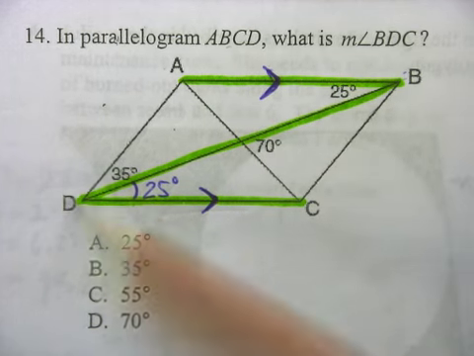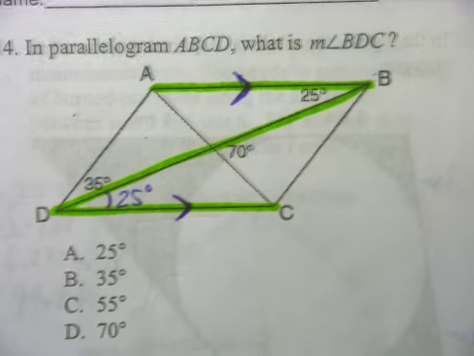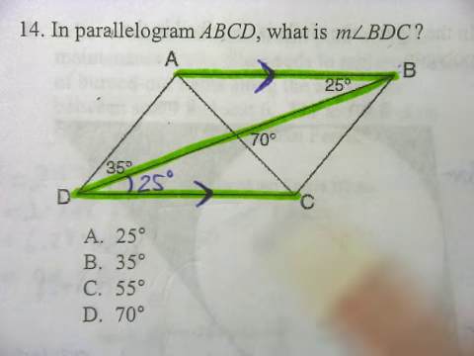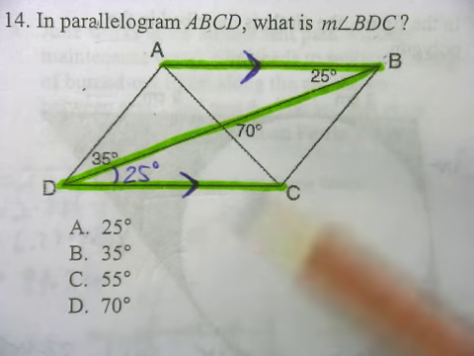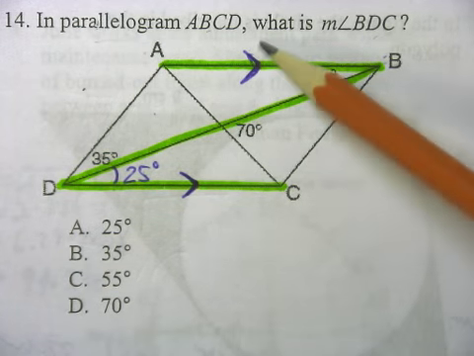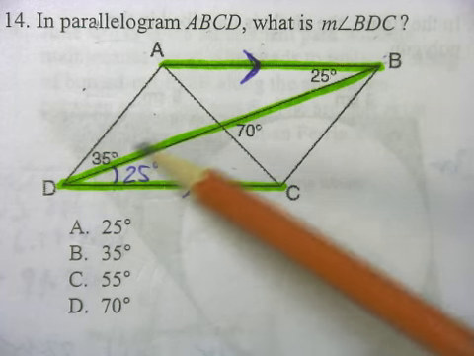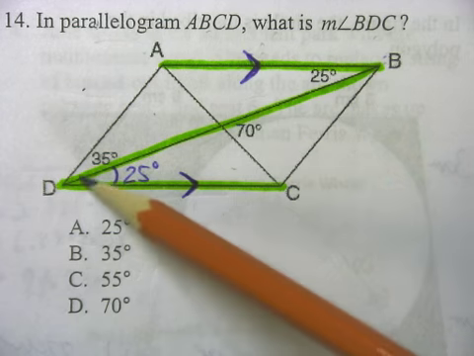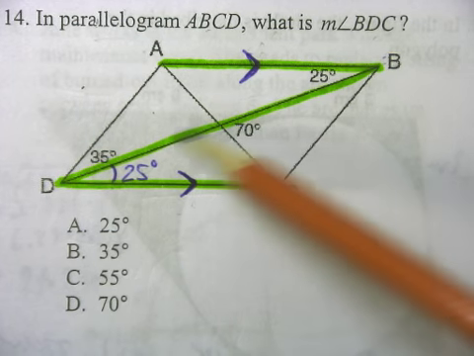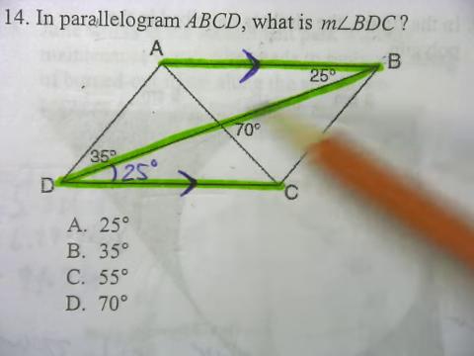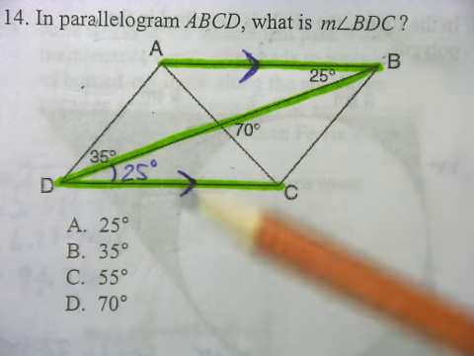Question number 14, they tell me that I have a parallelogram, A, B, C, D. Look at the order of the letters, A, B, C, D. They want to know what is the measure of angle BDC, which is this angle right here. Well, remember, guys, this is a parallelogram. That means that opposite sides are parallel. And if these sides are parallel, then what I have here, this diagonal, is acting as a transversal.